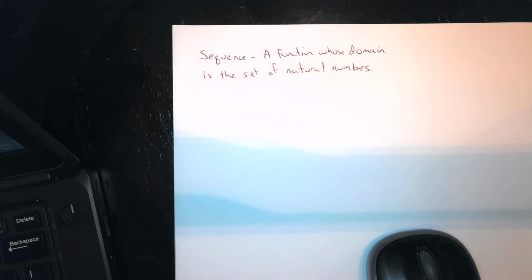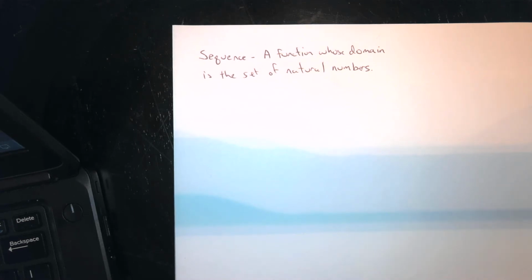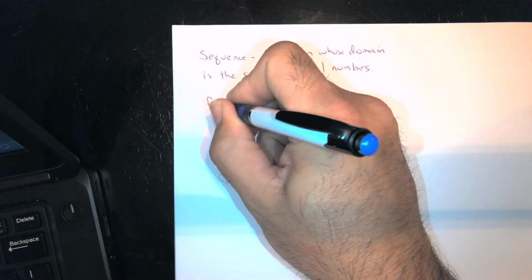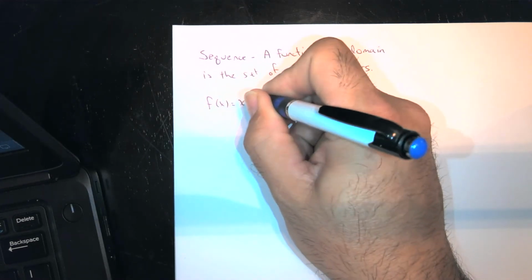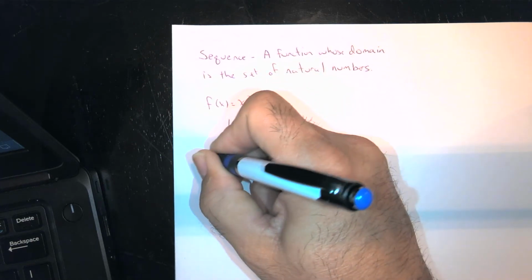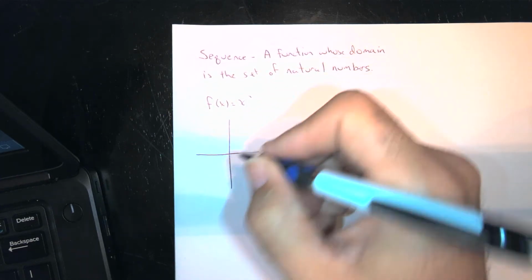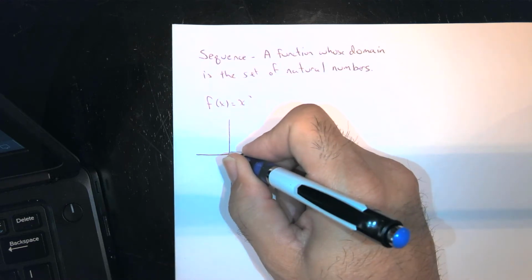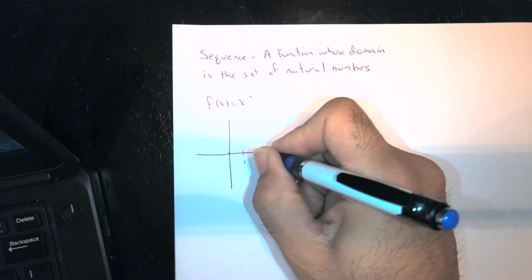As you can see up here on the screen, the definition of a sequence is a function whose domain is the set of all natural numbers. So let's say we had this function here. If I said graph f of x is equal to x squared, the numbers that you would naturally plug in for x are 0, 1, 2, 3, and not only that, you can take -1, -2.